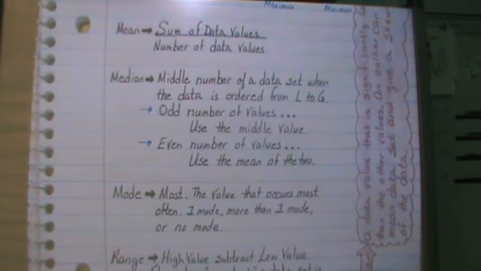So mean, actually the definition is just a formula. It's the sum of data values, divided by the number of data pieces that was in that data group. The median, a little bit tricky, but not too bad. There's two different scenarios. The median's always the middle number of your data set whenever you order it from least to greatest, and we'll do one in a minute. If you have an odd number of values, you just use that middle number. But if you have an even number of values, that means you're going to have two middle numbers. What you have to do is add those two middle numbers together and then divide by 2. That would be your median.